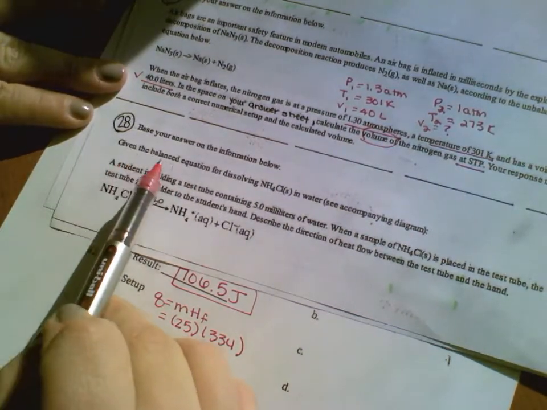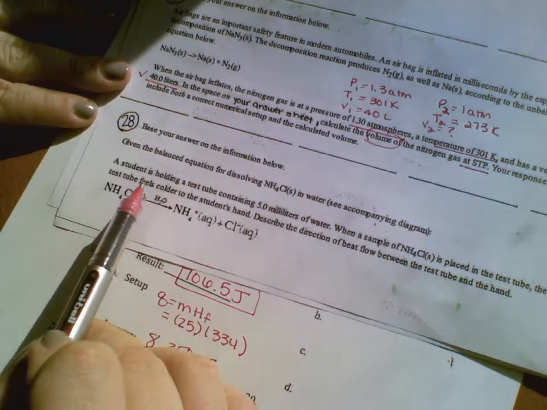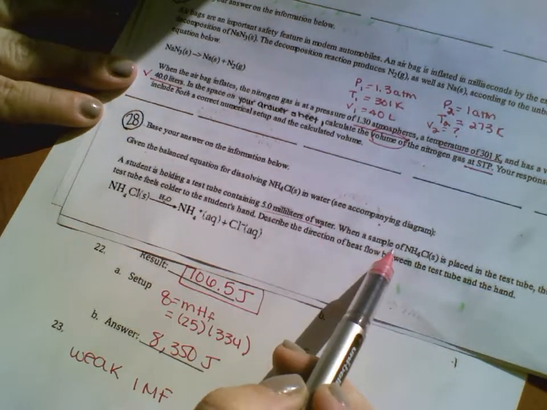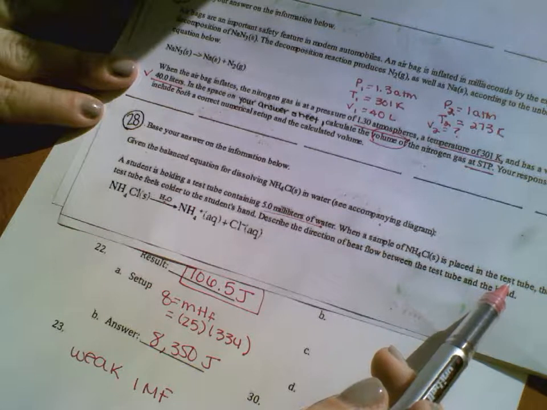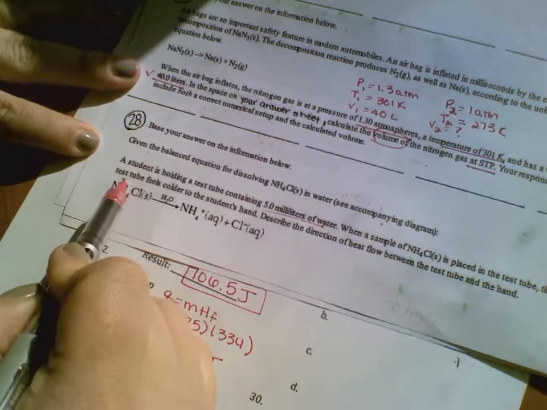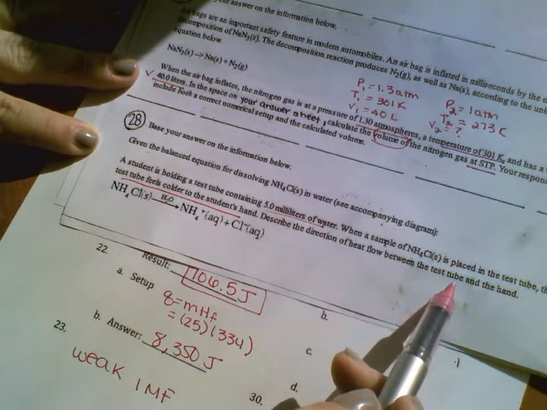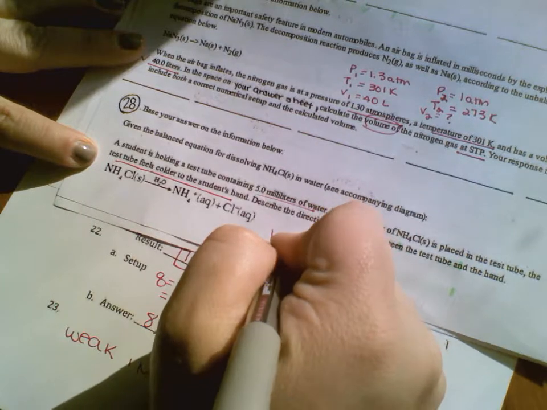Given the balanced equation for dissolving NH4Cl in water, see accompanying diagram. A student is holding a test tube containing 5 milliliters of water. When the sample of NH4Cl is placed in the test tube, it feels colder to the student's hand. Describe the direction of heat flow between the test tube and the hand. You want to always remember that heat goes hot to cold.